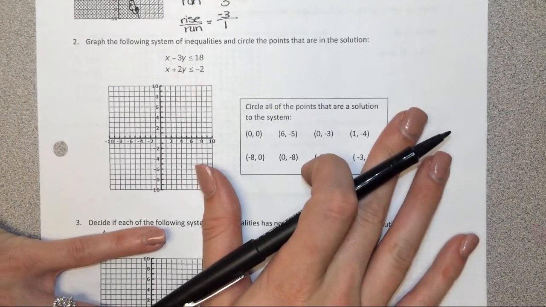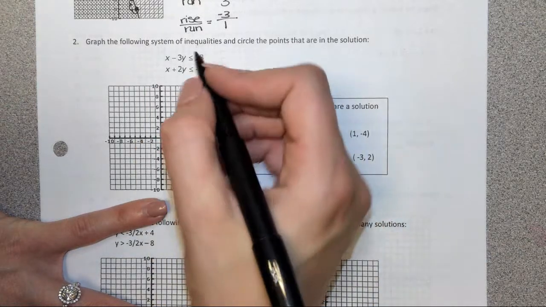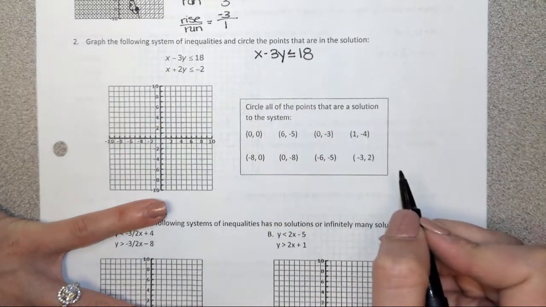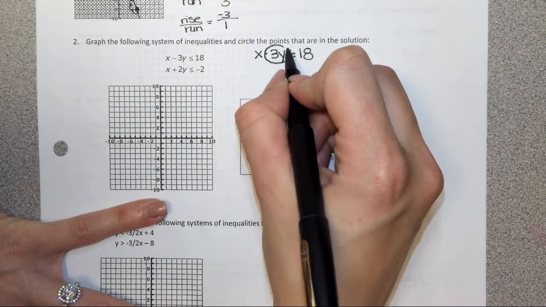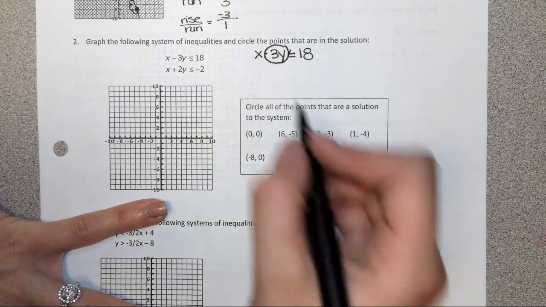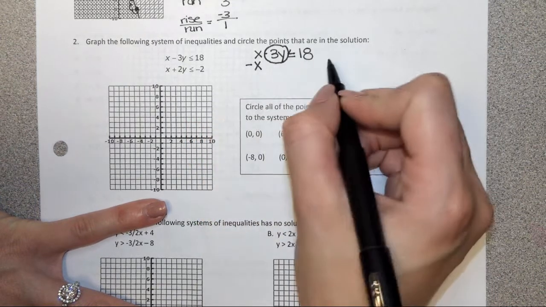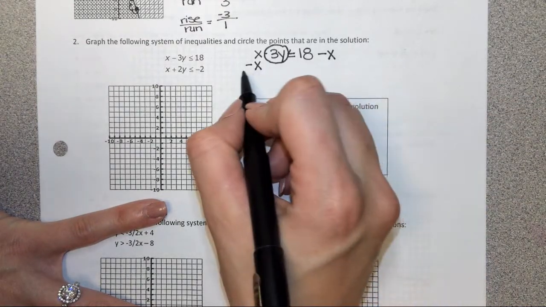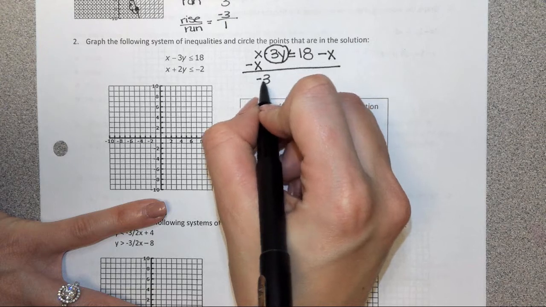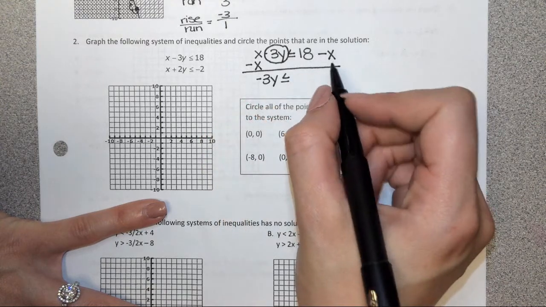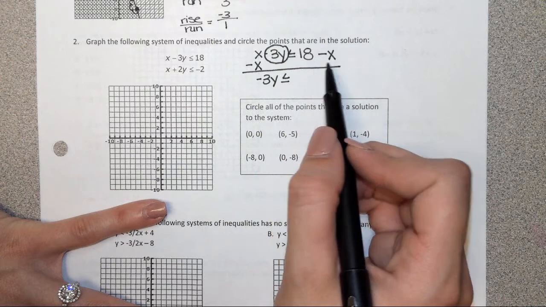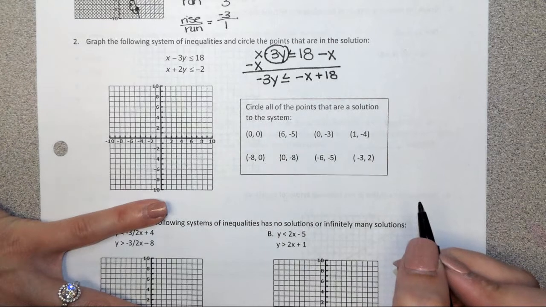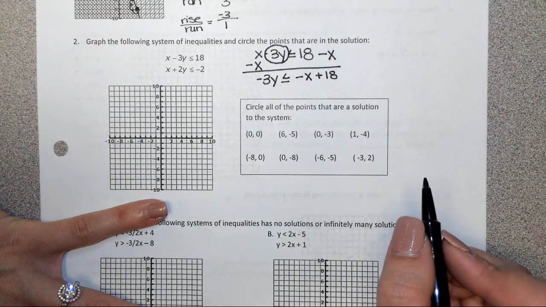On number 2, you first have to solve for y. So I'm going to take this top equation, x minus 3y less than or equal to 18. I'm going to isolate the y variable, move to the other side, so I subtract the x from both sides. You write them side by side. So this gives us negative 3y less than or equal to, and you could write this in either order, 18 minus x or negative x and a positive 18. Either way is fine. And then the final step is to divide.